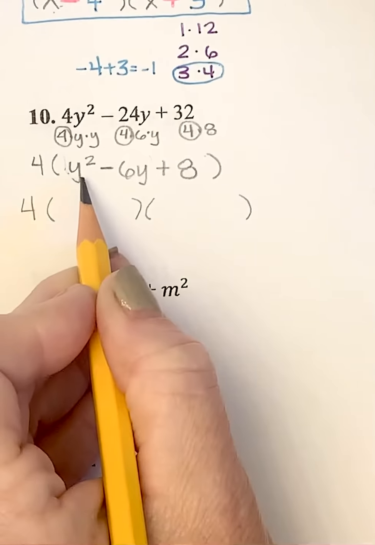Okay, now we have to find the pair that adds to give me a negative 15. Now remember, both signs are going to be a negative. So a negative 56 and a negative 1 does not give me a negative 15. Negative 28, negative 2 does not give me a negative 15. Negative 14, negative 4, no. And we can see a negative 7 and a negative 8 give me a negative 15. All right, so that's my answer.